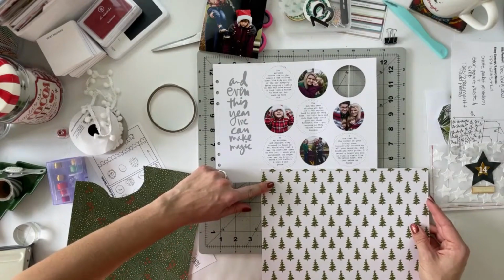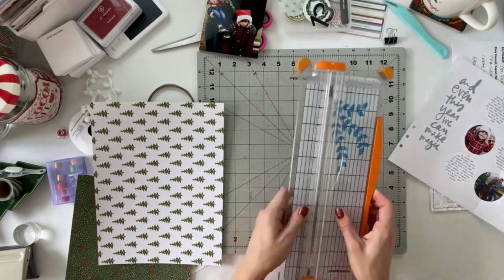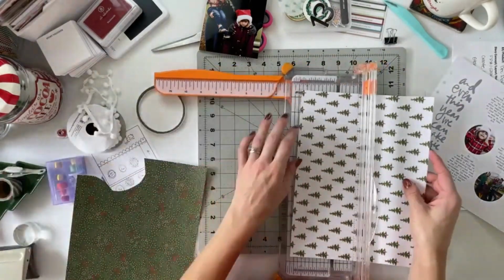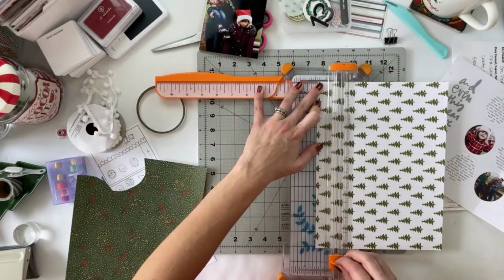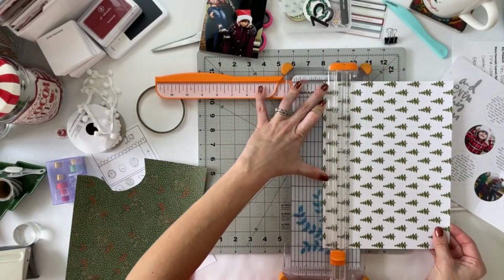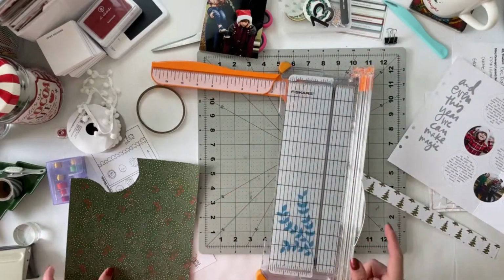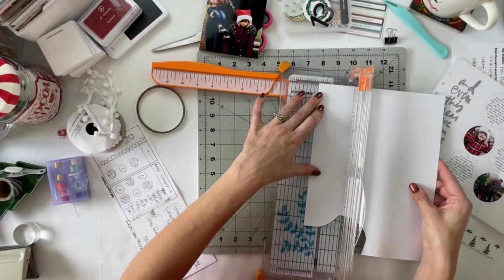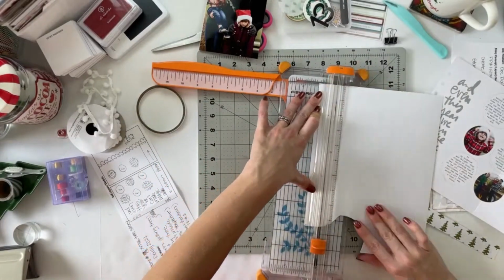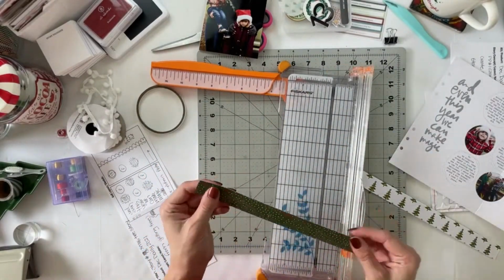And so I want to fill that in, but not all the way. So basically where the sentiment is on the left side, I wanted there to be nothing underneath that in terms of pattern paper. But underneath the grid of 9 circles, I did want there to be a little bit of color to help break up all of that white.